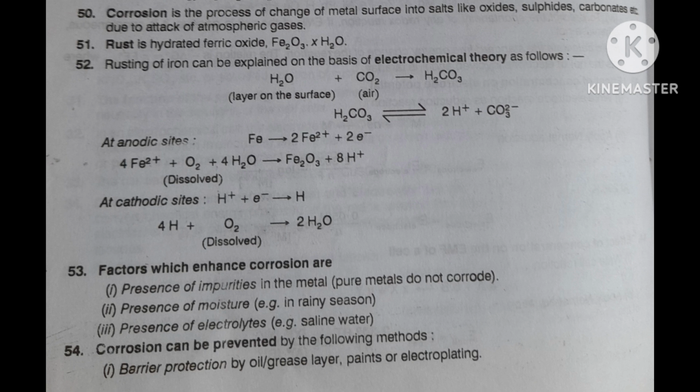Then you understood that for the reduction, oxidation is responsible. At the anode, oxidation takes place, and at the cathode, reduction takes place. At the anode, Fe gives 2 electrons in the case of iron, and this iron is used where?